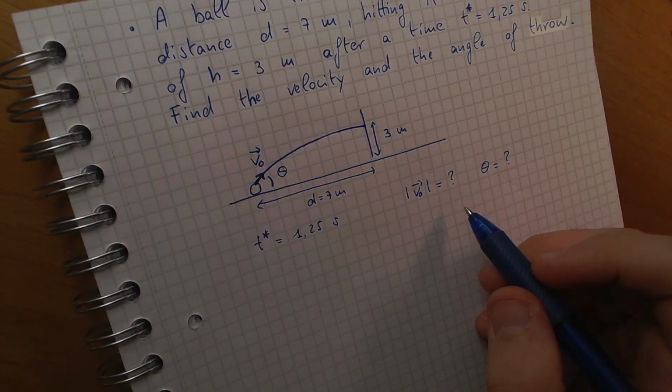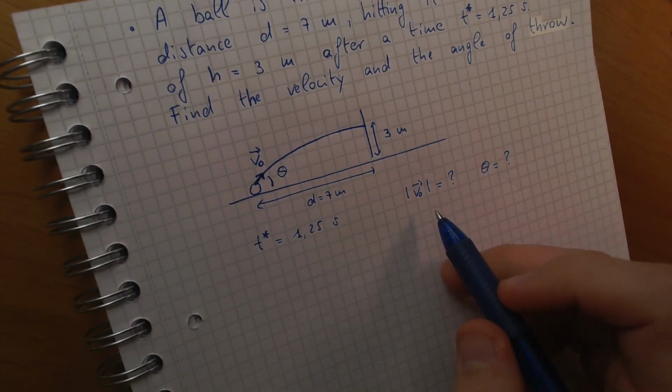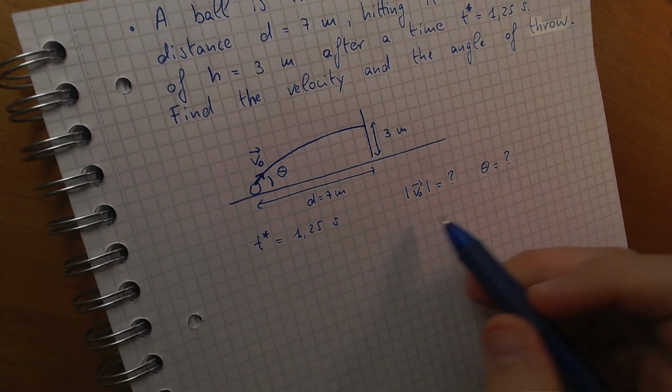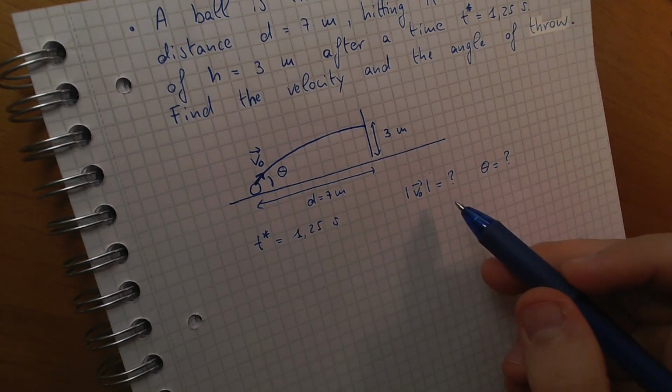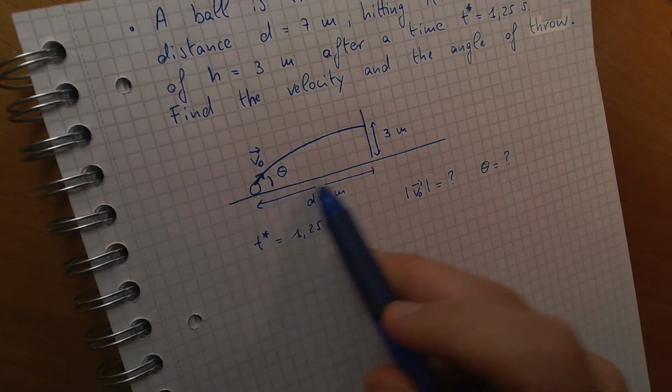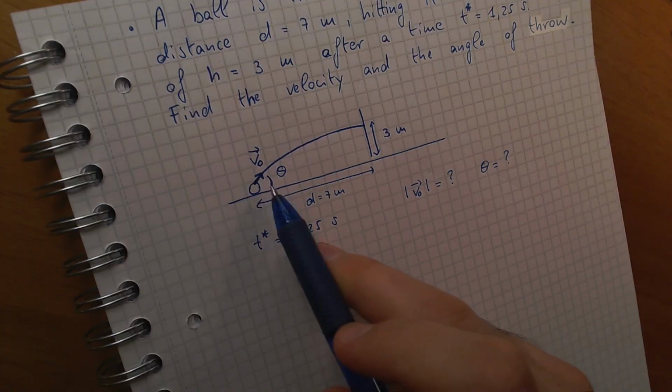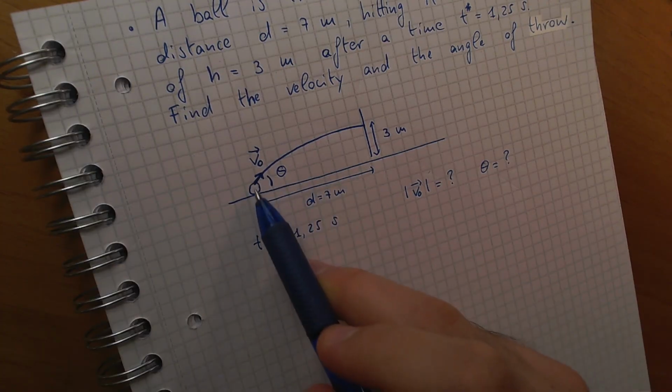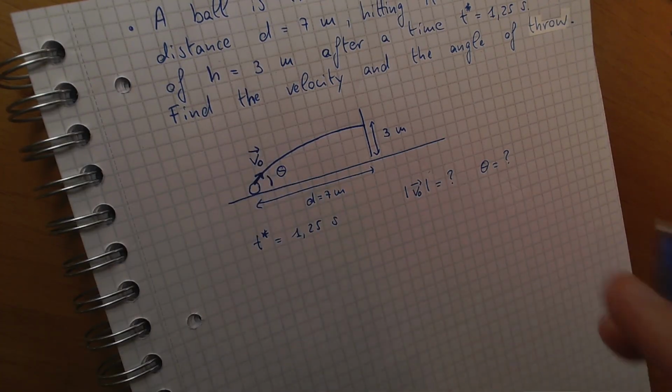So in order to solve this exercise, again we have to resort to the equations regarding the motion of the ball along the x and along the y direction.